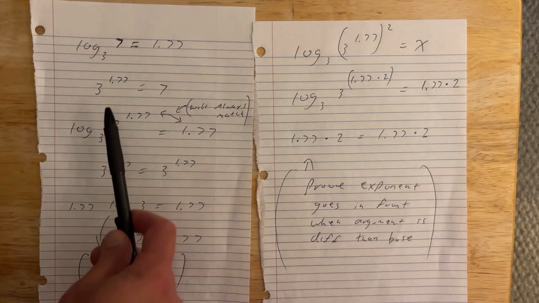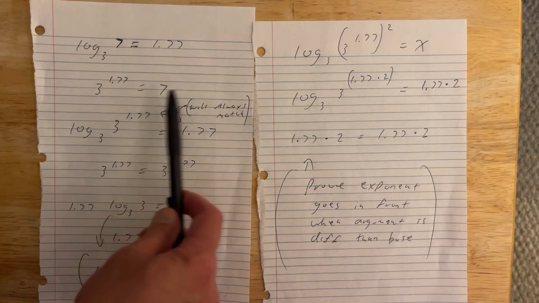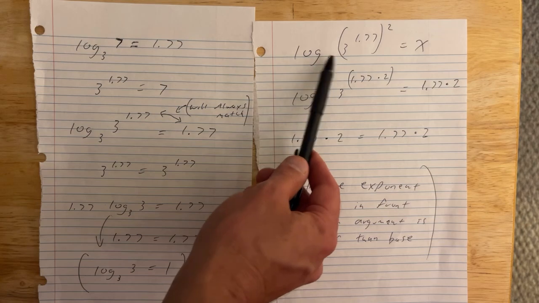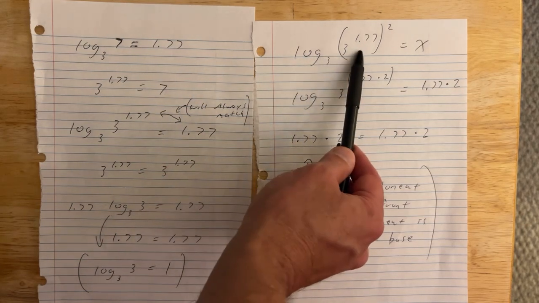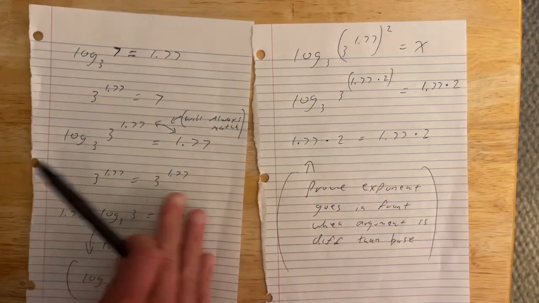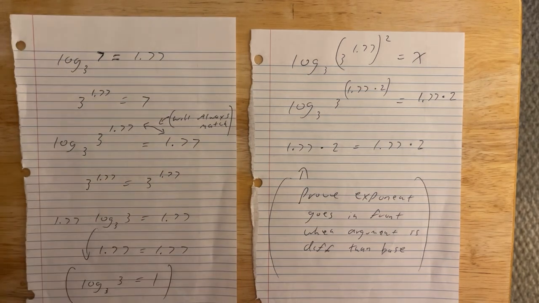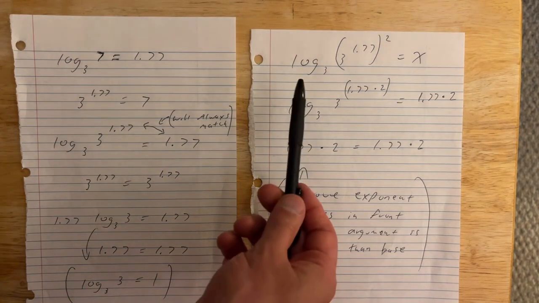So once we've established 3 to the 1.77 equals 7, then that means I can still just turn this 7 into a 3 to the 1.77, take that whole thing to an exponent of, say, 2. I'm going to be using numbers in this video instead of letters. Letters are good for a generalization, but sometimes to understand things, it's nice to use numbers. So what does this equal right here?